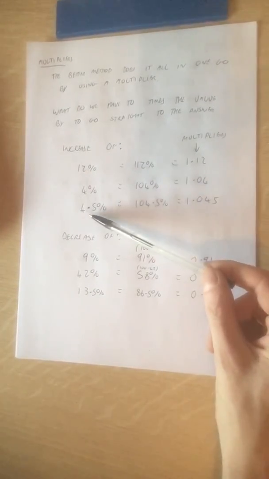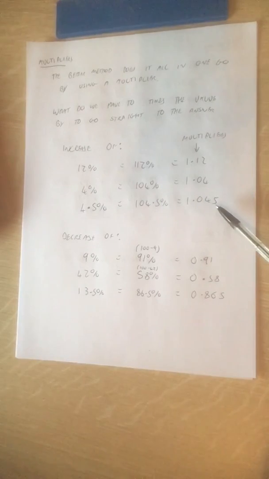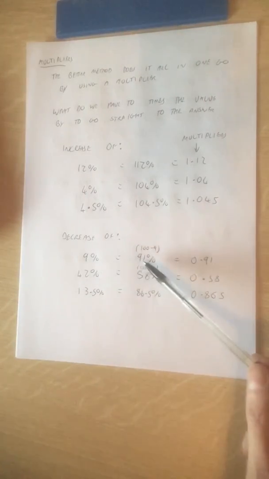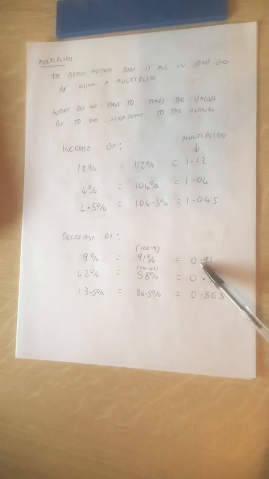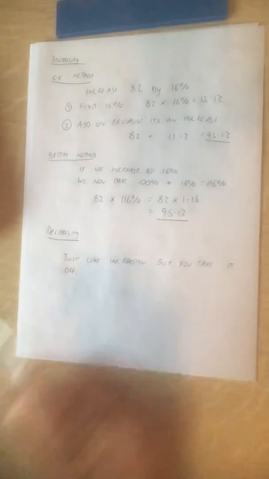Don't worry about if we get decimals there. Don't make a silly error and go 1.04.5. No one likes two decimals, especially me. I get grumpy. Decreasing by 9% means we've got 91% left, 0.91. Boom, sorted. How you apply this is if we're increasing and decreasing.